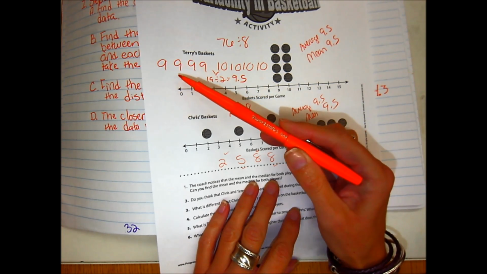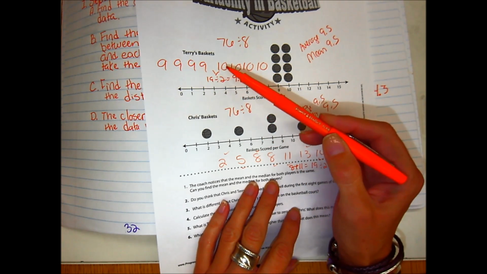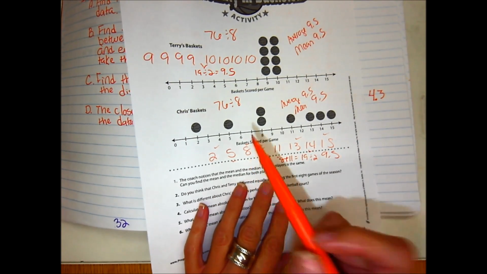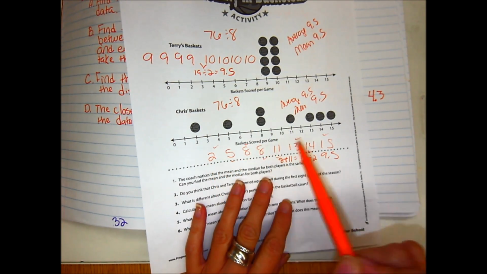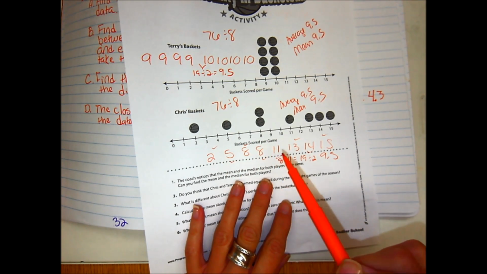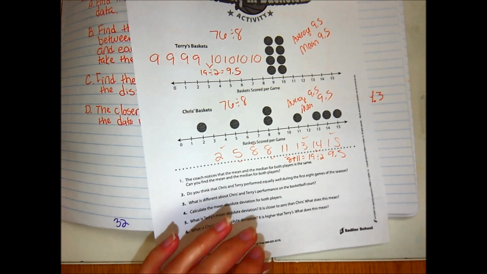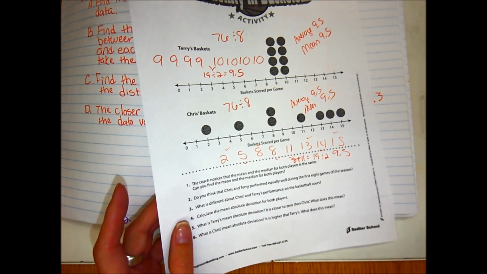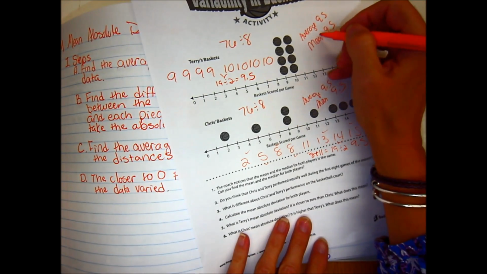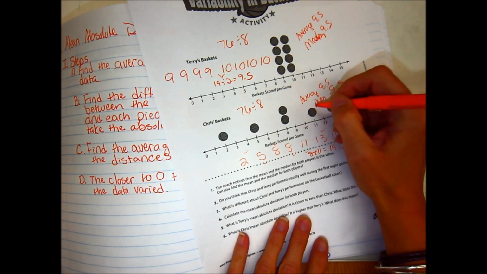If you did the median, you would have had 9 and 10 in the middle, so that's 19 divided by 2, which is 9.5. Again, same thing down here. If you add all those up, you got 76 divided by 8. If you found the median, you would have ended up with 8 and 11 in the middle, and you would have gotten 9.5. Average and the mean are the same thing. No? The median, I'm sorry, median. Thank you. All right.